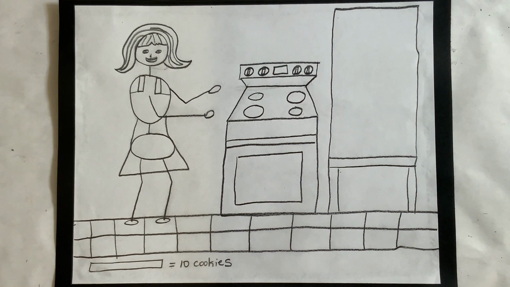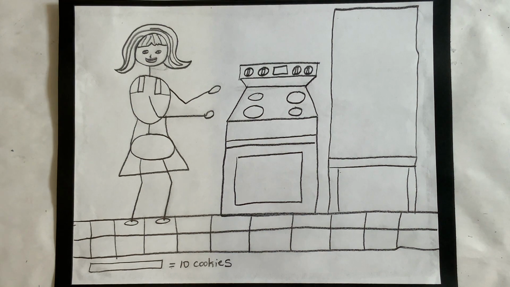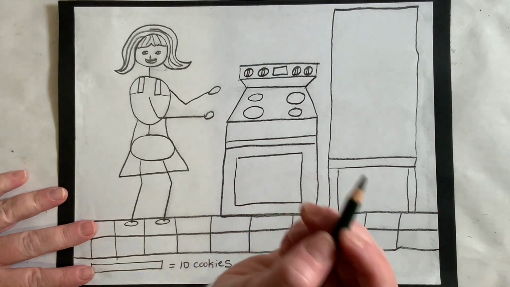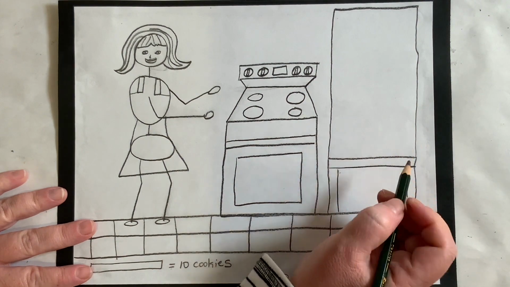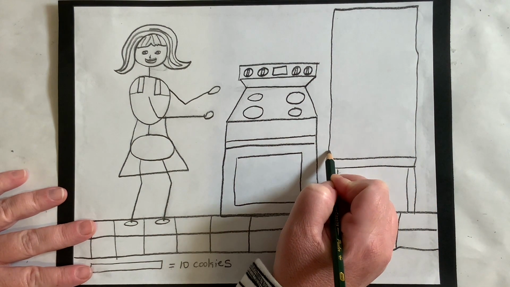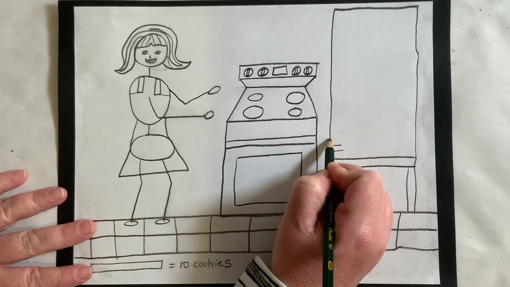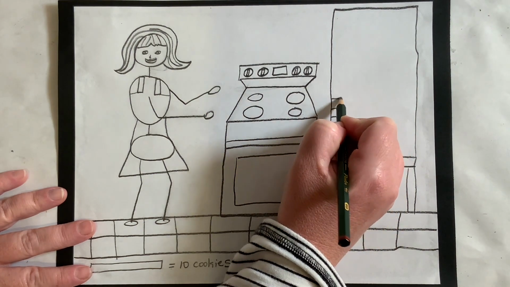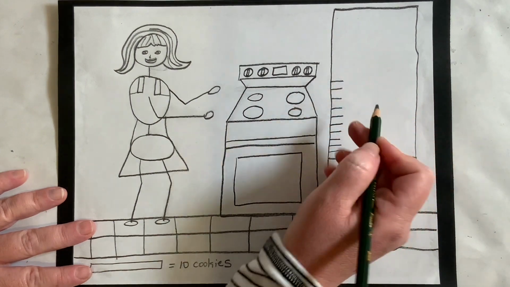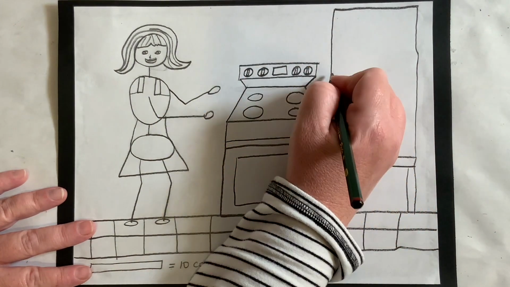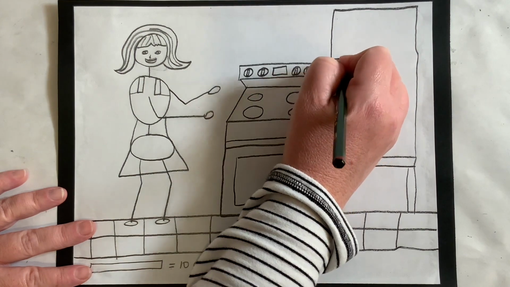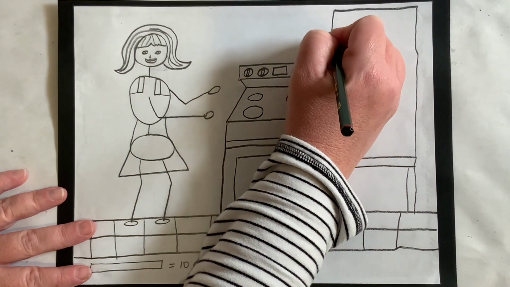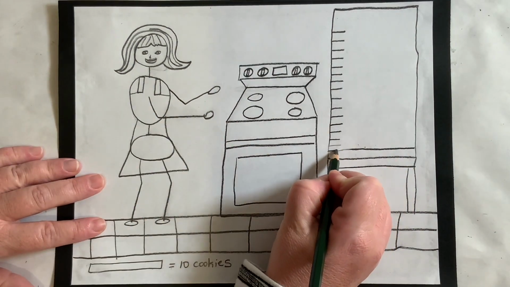Okay, so draw one big rectangle on top of that table. And now we can count. Let's count 16 trays by drawing little lines. 1, 2, 3, 4, 5, 6, 7, 8, 9, 10. I'm spacing them out. I want to fit 16 lines. 11, 12, 13, 14, 15, 16. We're going to draw them going across.